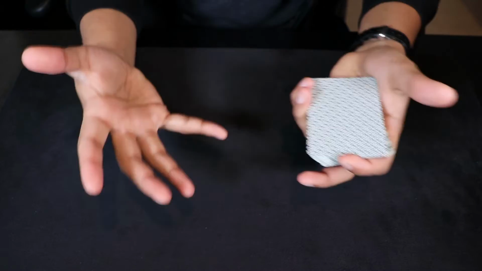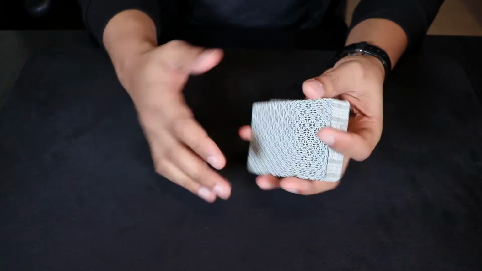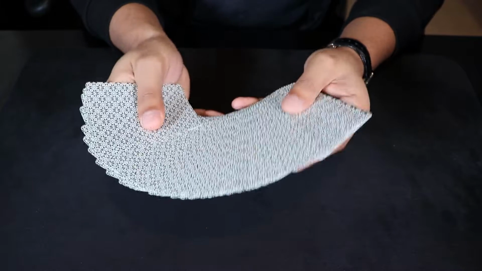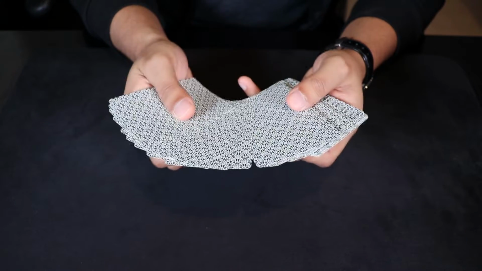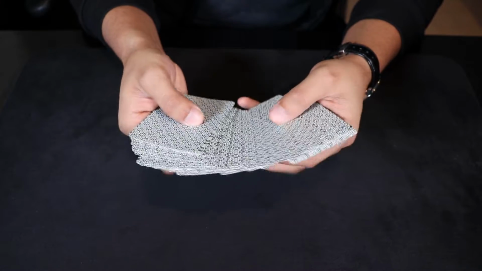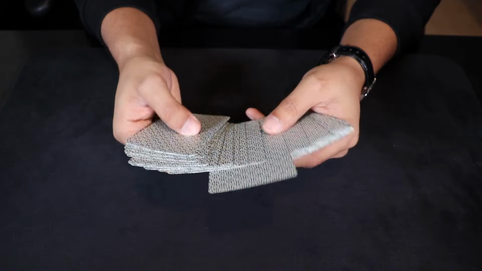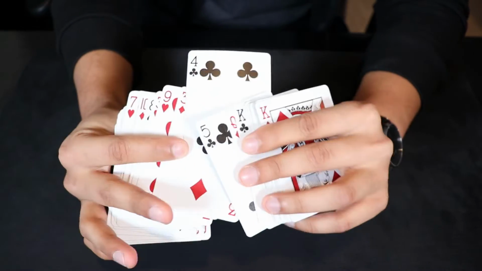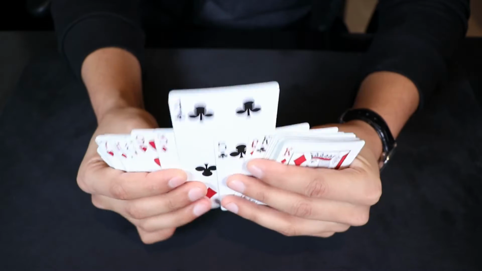Now, if you're here, you'll probably want to know how this card at any location trick was done. So of course, we start off by having a spectator select a card. This card is freely chosen, but I have them select the card a little differently. I have them touch the back of any card. Let's just say they select this card right here. I show them this card. So in this case, it's the 4 of clubs.